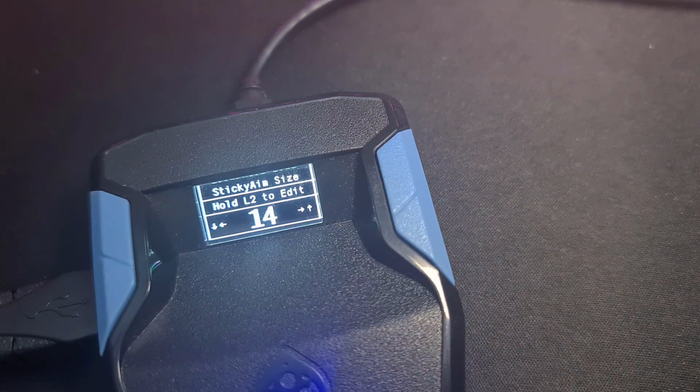Sticky size is the size of the shape sticky aim makes when you're firing, which uses a diamond shape. You can't change this one. Sticky time is the speed at which it makes that shape, except it works the opposite to Tailor Assist. So with this one, the higher the value, the slower the shape is drawn when you're firing. Sticky boost works the same as Tailor boost by adding strength to the aim assist based on the rumble feedback when firing, so play around with a few different values.